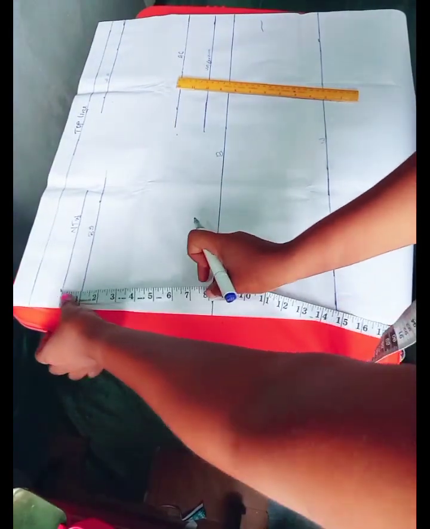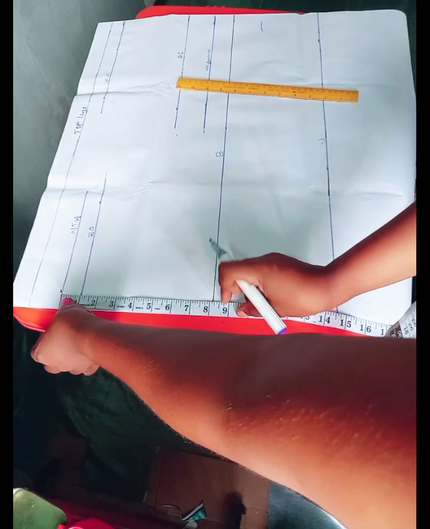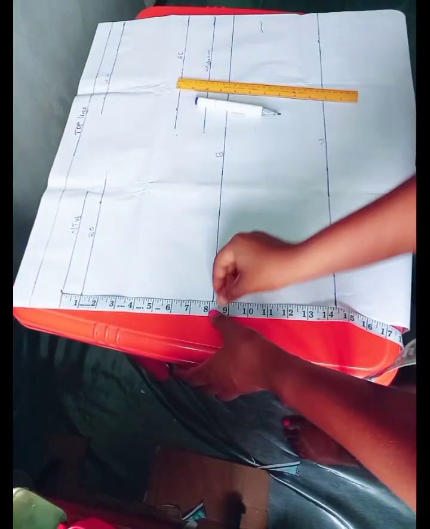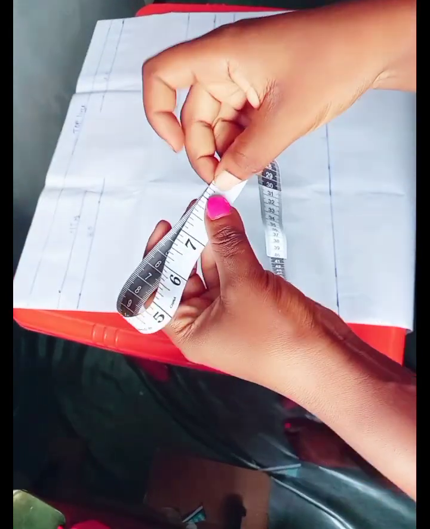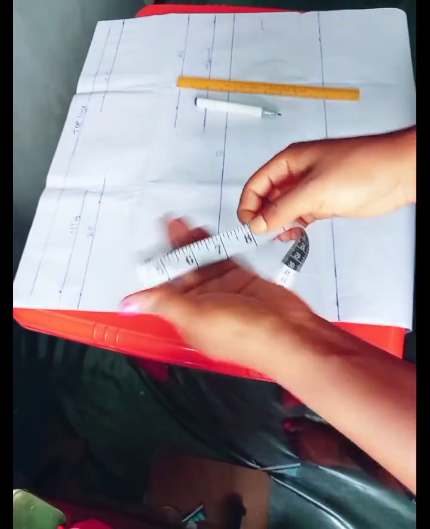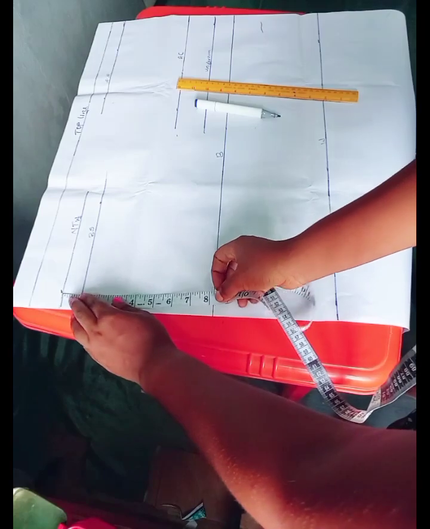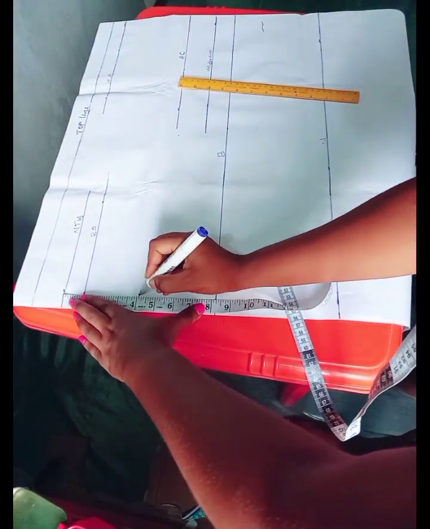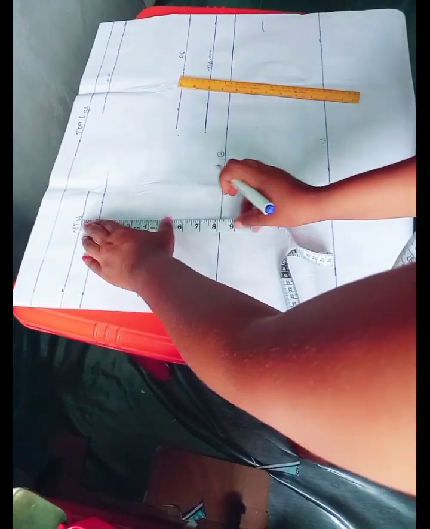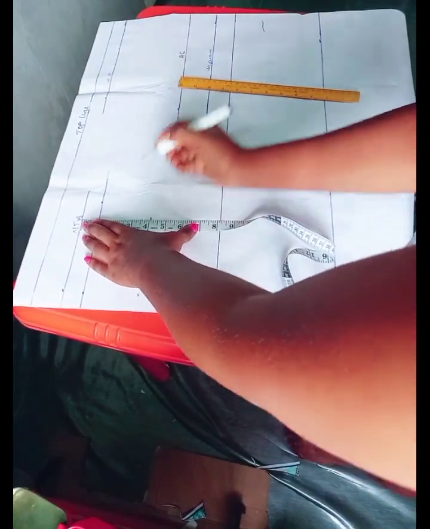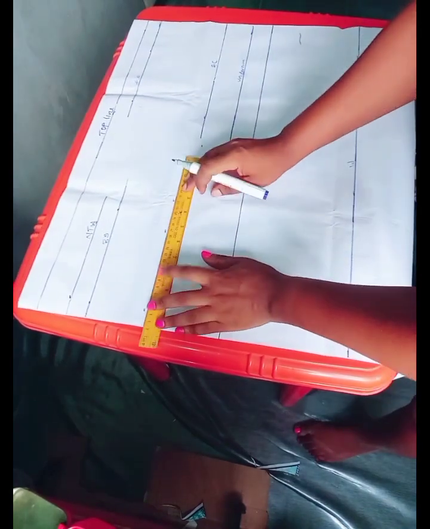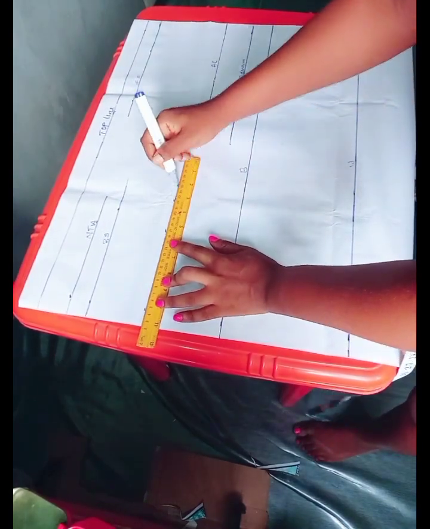Then to get the across back, I'll take the midway between the nape to waist and the bust point. I will just get the midway between the two. So you can see just exactly like this. So that is what I'm going to use to get the across back line. So that's the across back line.